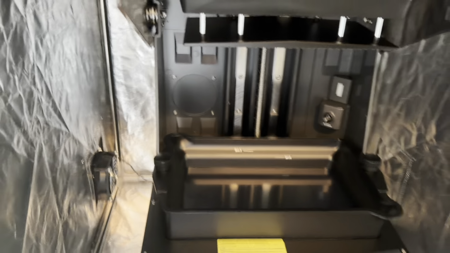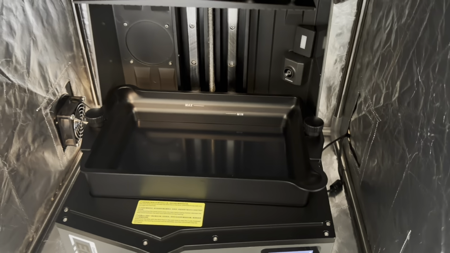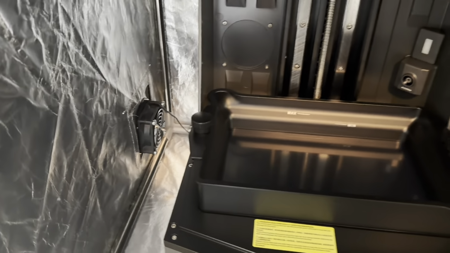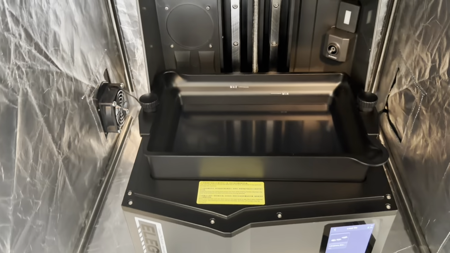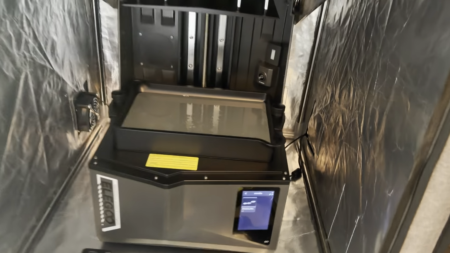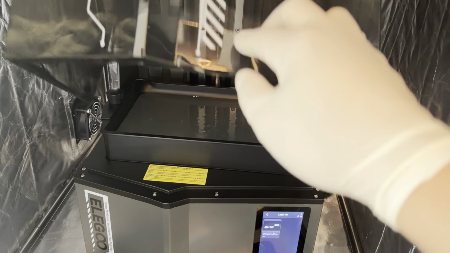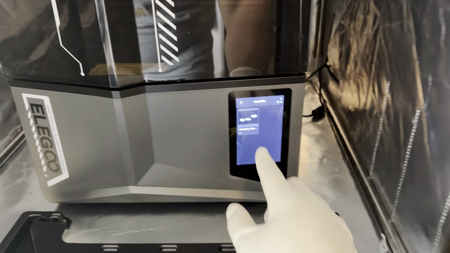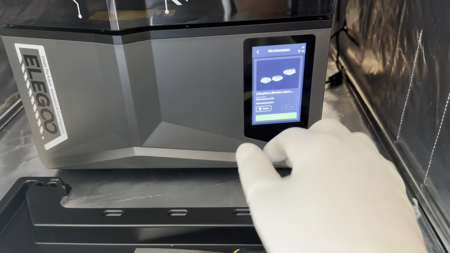All right, let's get some of the resin inside. It has a minimum and a maximum. We do have a fan in here as well. Kind of did our little jerry-rig. But let's try it out. All right, so pour the resin in. Let's close this up. Let's try it out. Click that file and we'll go print.